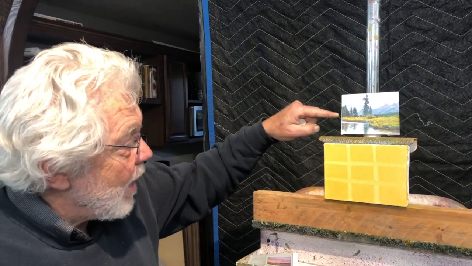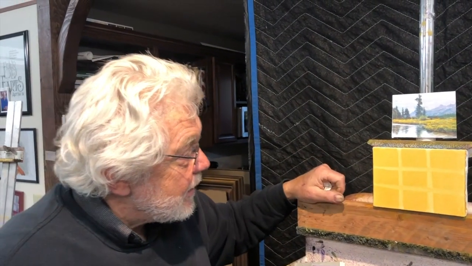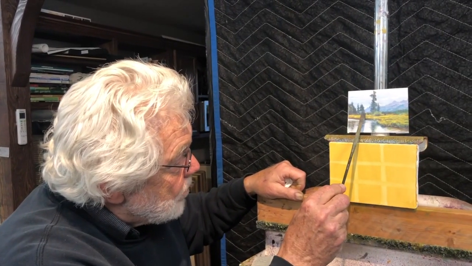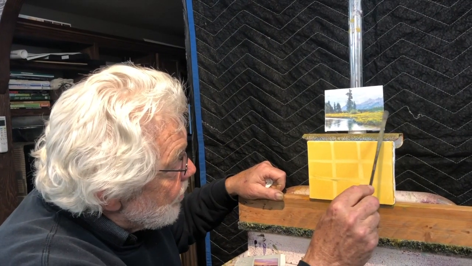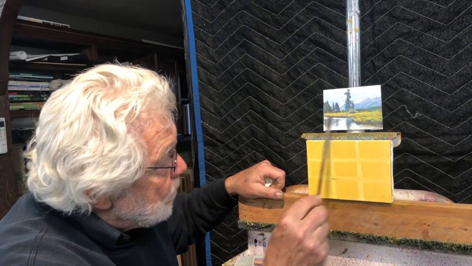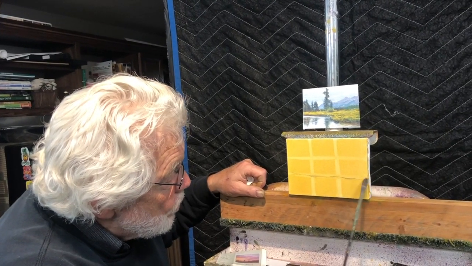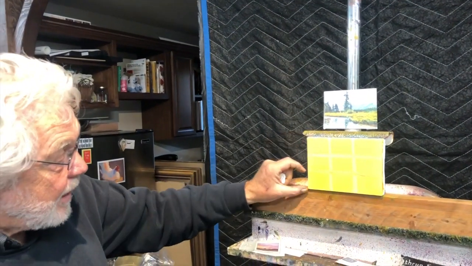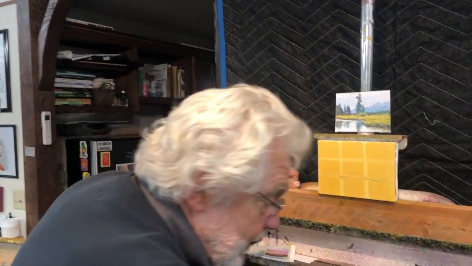One is my horizon line is awfully close to being in the center of the canvas. Now one of the reasons I do this thirds grid is I can just automatically move that horizon line. This is where the horizontal plane meets the vertical plane. I'm going to move that down to the bottom third. So see, now I have a dominant and a subordinate shape, just starting out from the beginning.